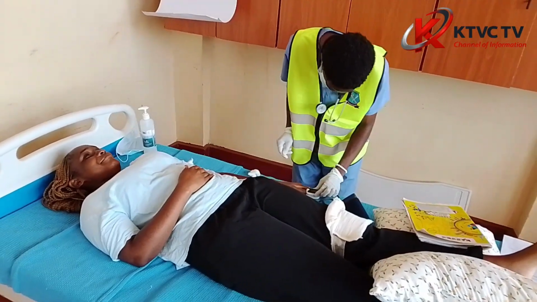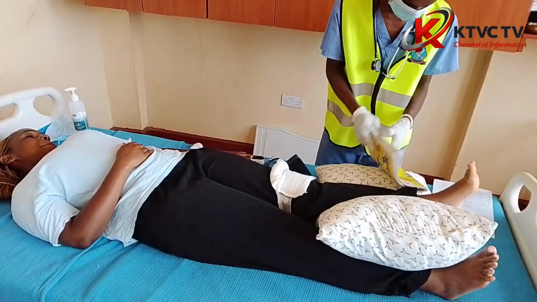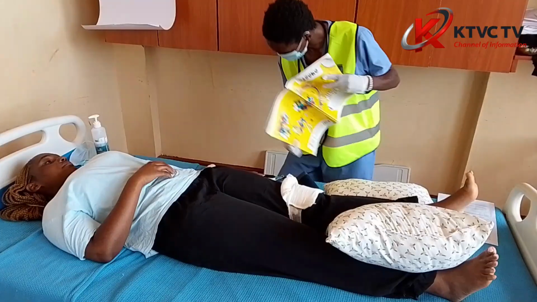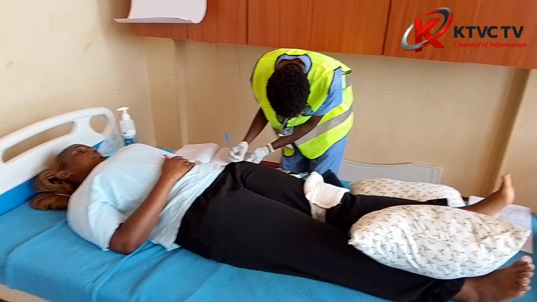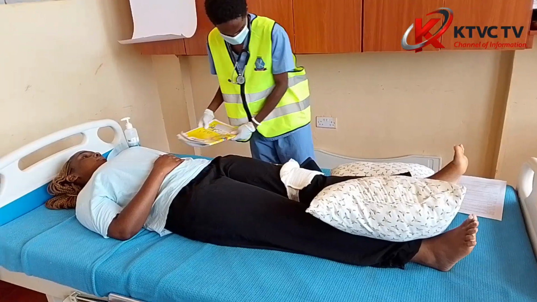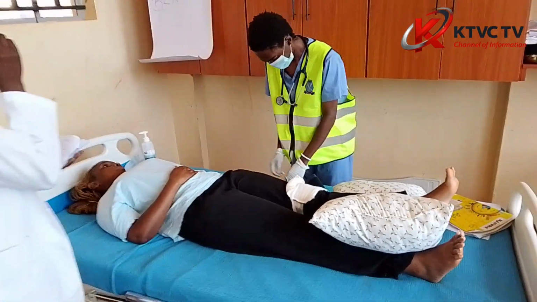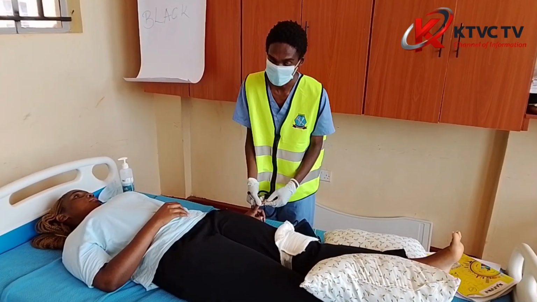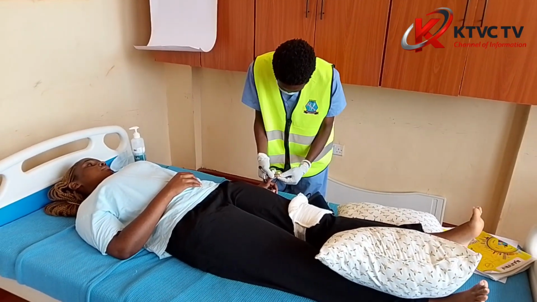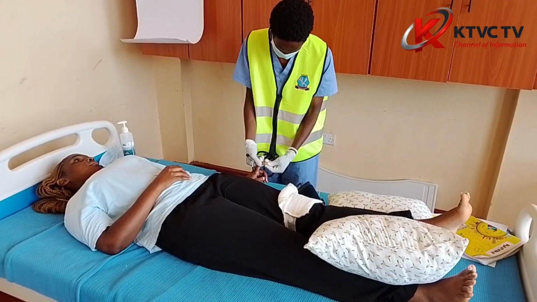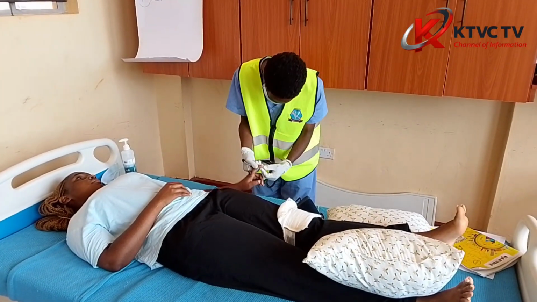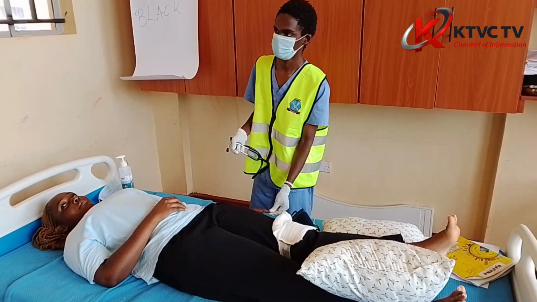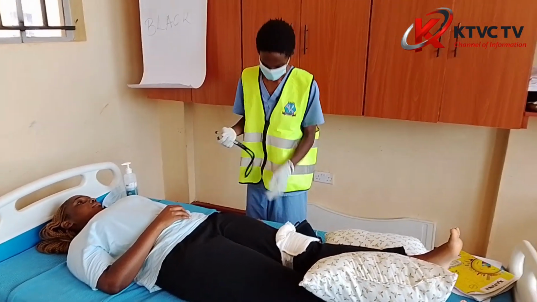Oxygen. What else are you supposed to monitor? And also ensure that you check the capillary fill, which is always a maximum of 2 seconds. Press gently at the nail.